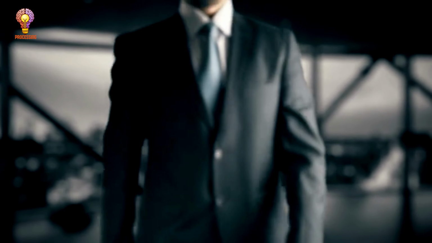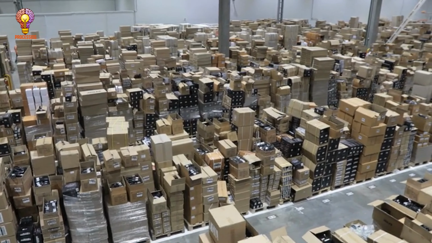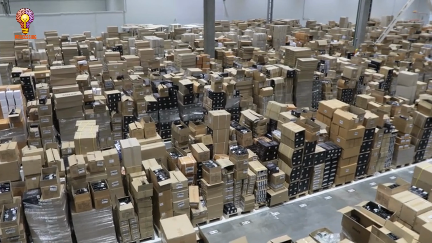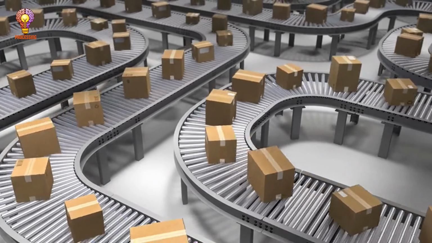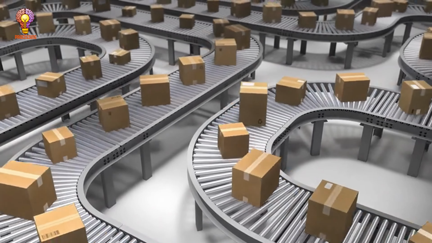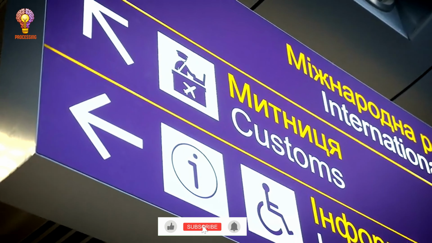C. Logistics and distribution. Once phones are manufactured, they are shipped via air, sea, and land transport. Challenges include supply chain disruptions, for example chip shortages, trade restrictions, rising shipping costs, and customs regulations in different countries.